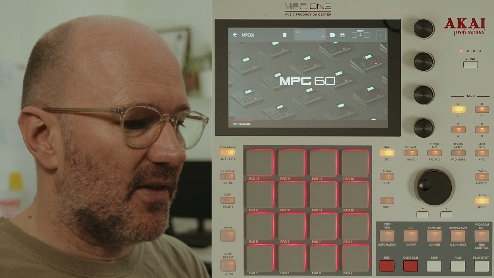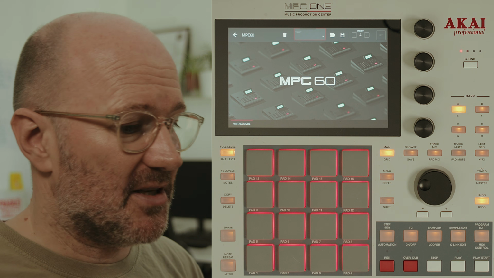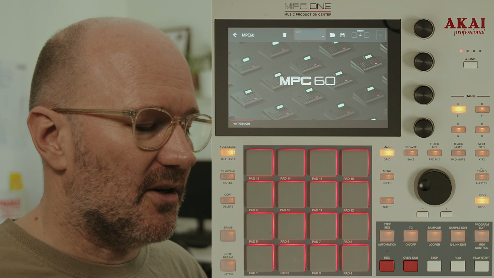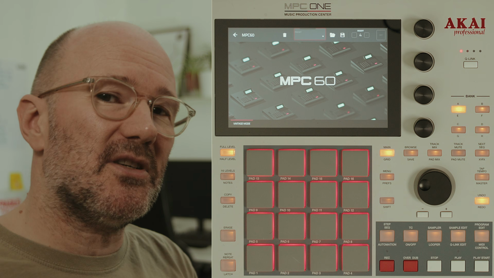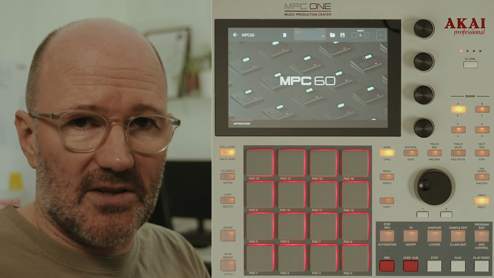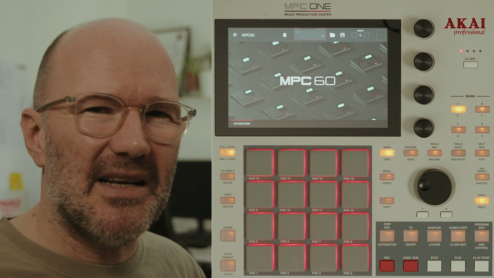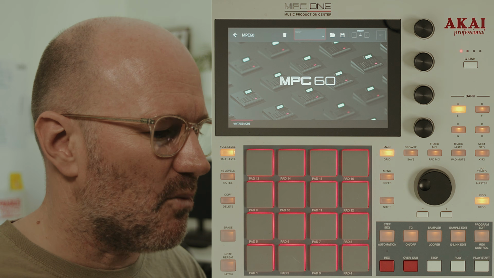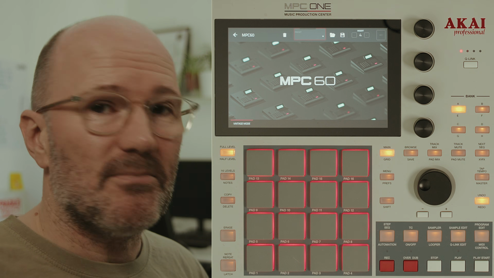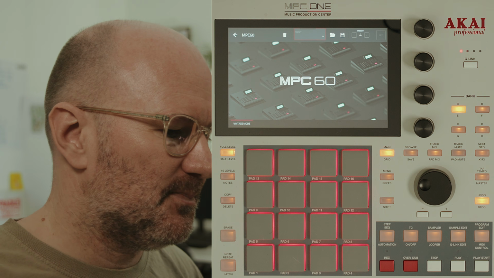There's other vintage modes on there, but I tend to use 60, the MPC 60. It's my favorite one. Not keen on the 1200 or the 3000, but not because they don't sound like those machines, because they don't, but because they don't do it for me. MPC 3000 is a bit middly, and the SP1200, I don't really know what it is, but I don't like it. That's a personal opinion, obviously.